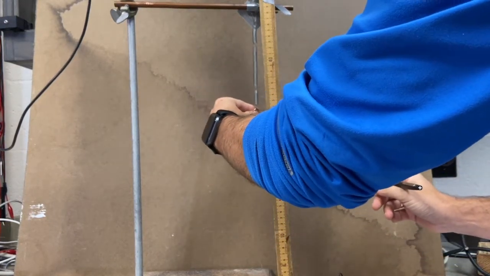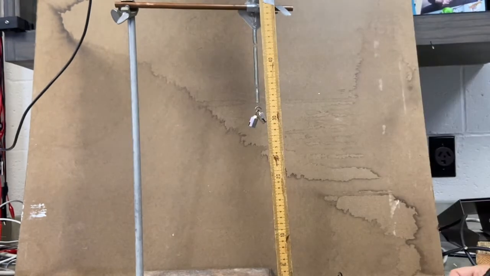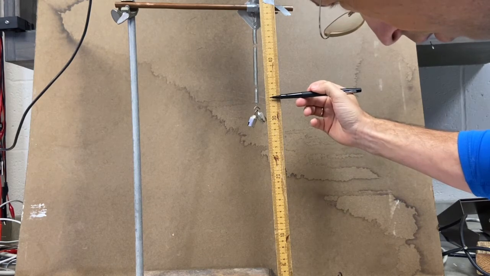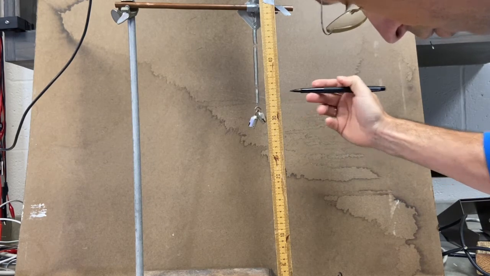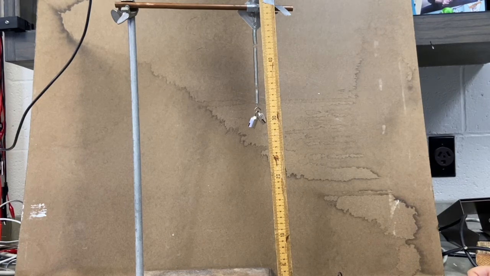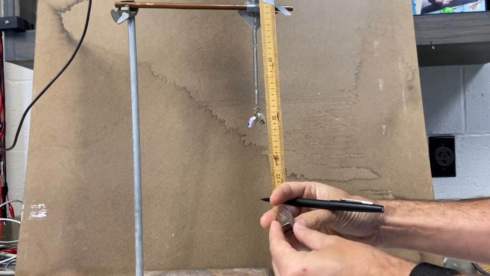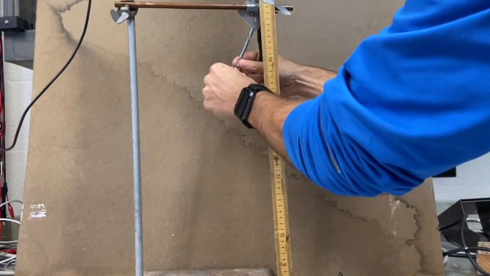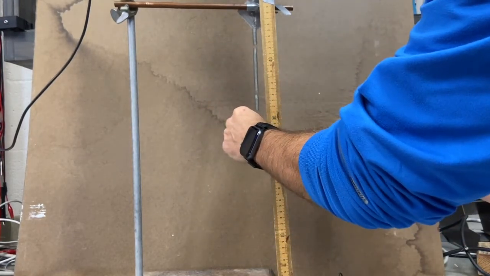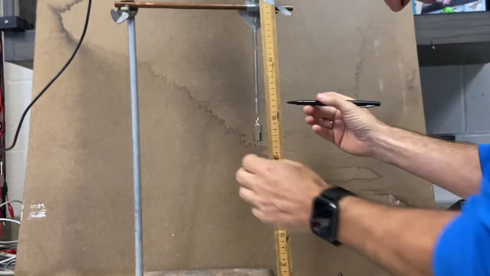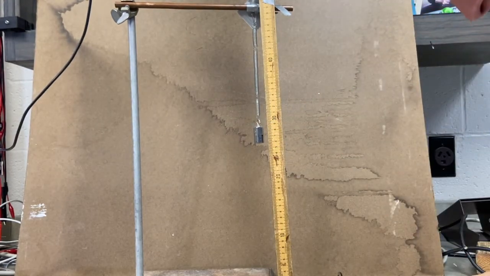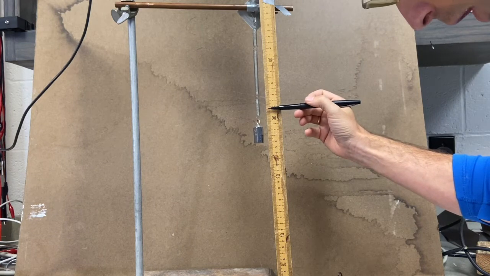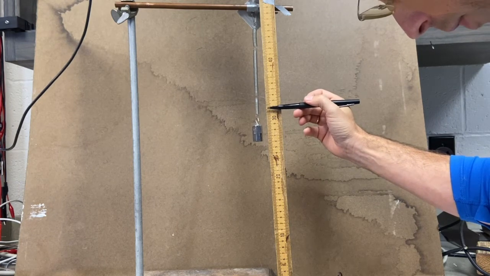So that's 40, and that's 33.2. Let's just take this off and put a 50 on there. And write down 50, and I get about 31.3. I'm not doing a great job because I don't really care, and it's going to work anyway.